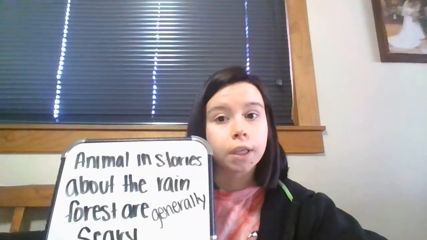So we can change the word always to generally. So now the sentence states, animals in stories about the rainforest are generally scary. So please write down what you choose on the line underneath.